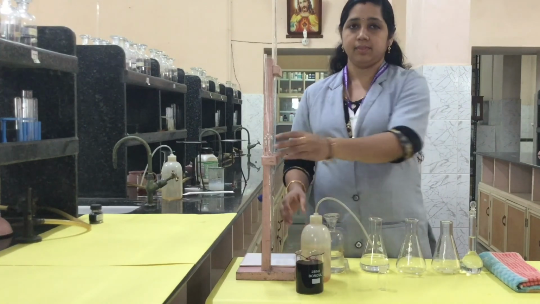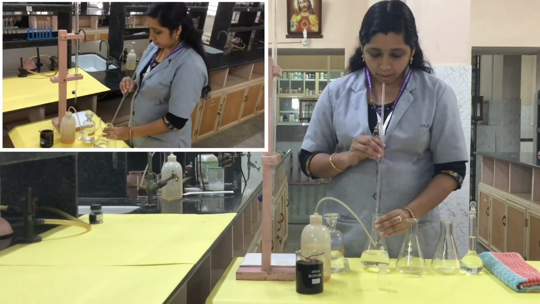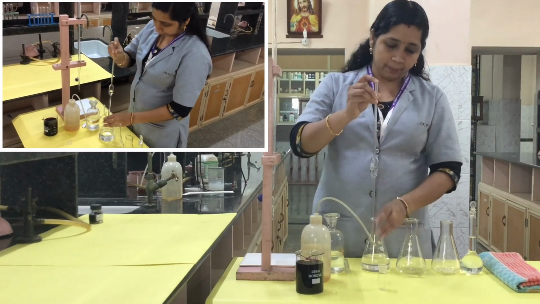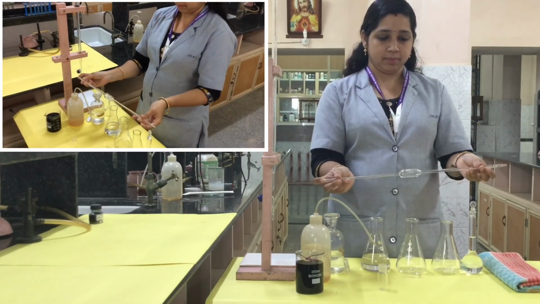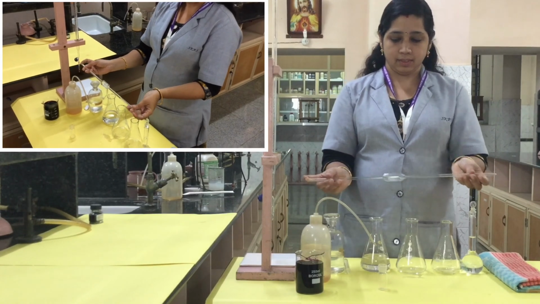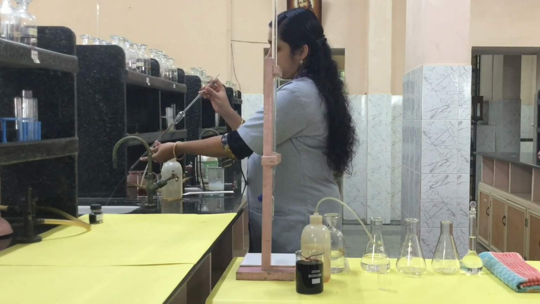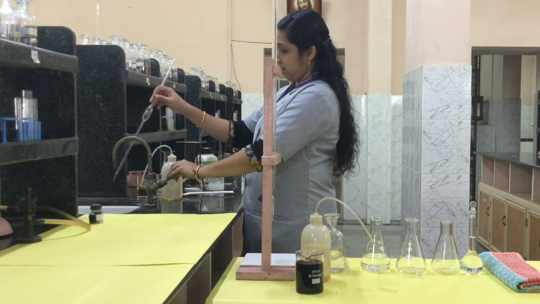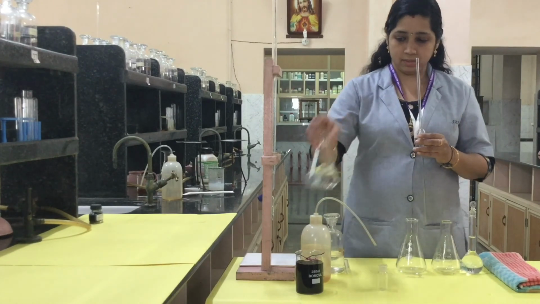For carrying out the titration, we already prepared the standard solution of Mohr salt. So next we want to pipette out the solution for titration. Before that, you have to rinse the pipette with water. Rinse this pipette like this. Just rotate this pipette. You can see the water reaches the level, and now just rotate it and you can see the water is removed.